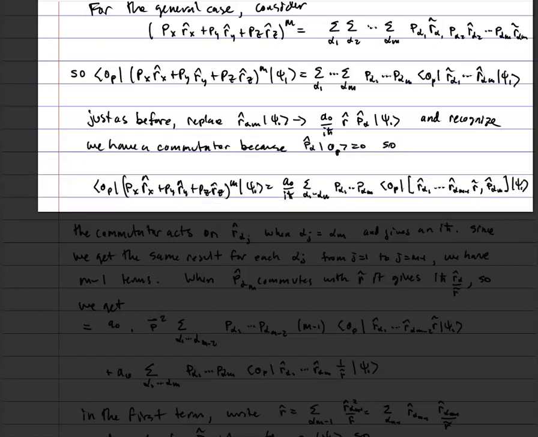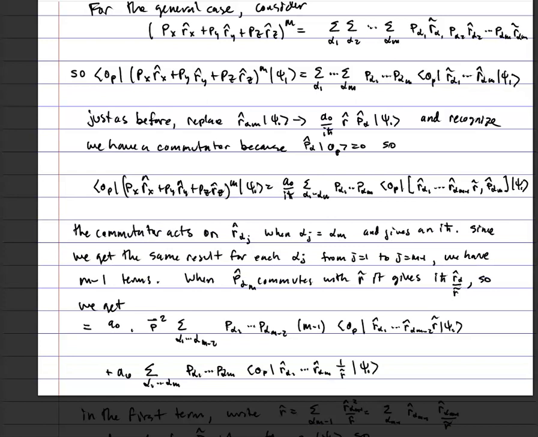And I am then going to write it. I can re-express that as a commutator with the p alpha, because when p alpha hits that bra, it gives 0. But it's now a commutator with the entire expression, r alpha 1 out to r alpha m minus 1 times r hat. Now that commutator is going to act on each of the r alpha j's, but it's going to be 0 unless alpha j equals alpha m. And when it is equal to alpha m, it's going to just give i h bar.